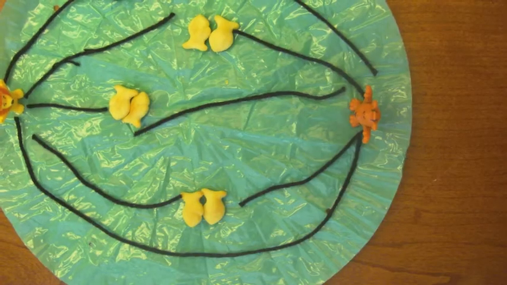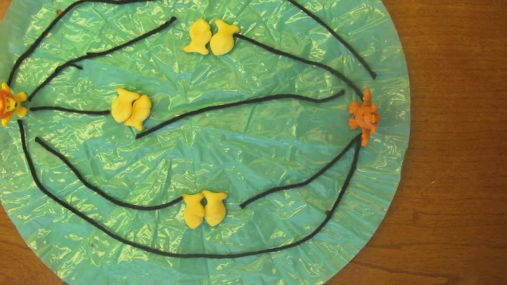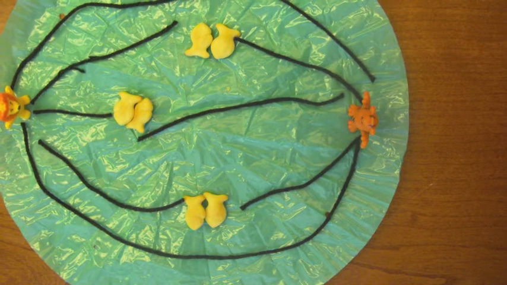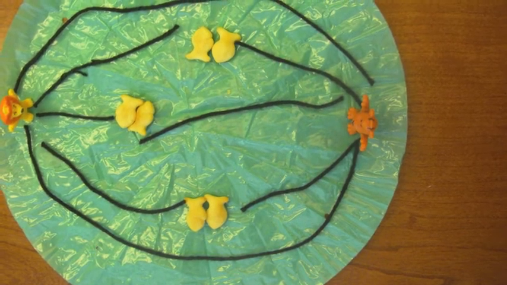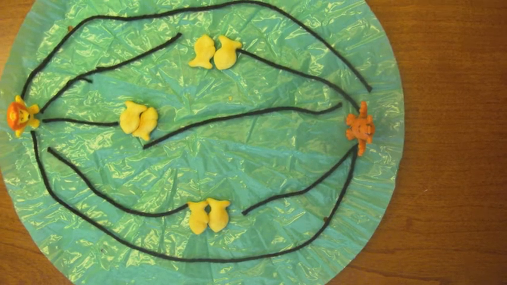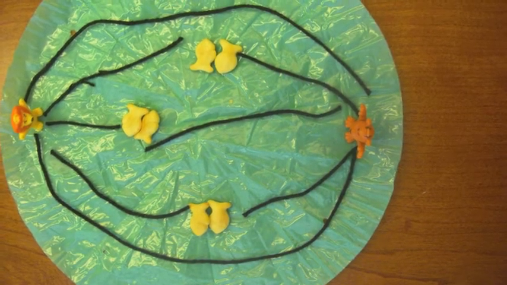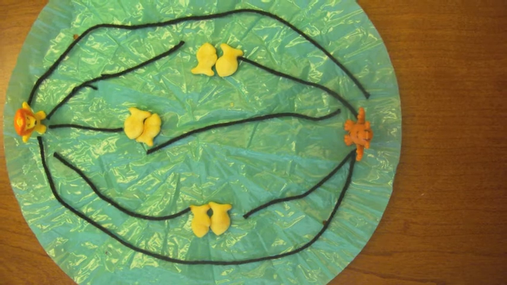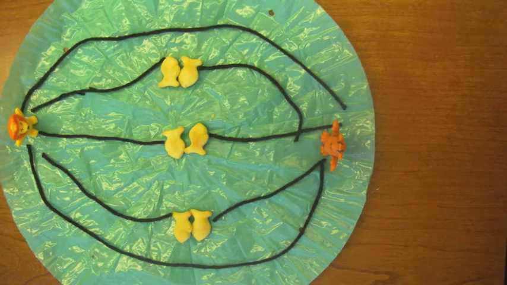The next phase is prometaphase. During this phase, the nuclear envelope breaks down. The chromosomes condense even more and they form kinetochores. Kinetochore microtubules from the mitotic spindle attach to the kinetochores and the non-kinetochore microtubules attach to the other non-kinetochore microtubules from the opposite side of the spindle.